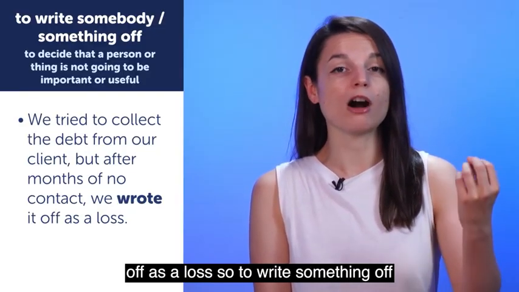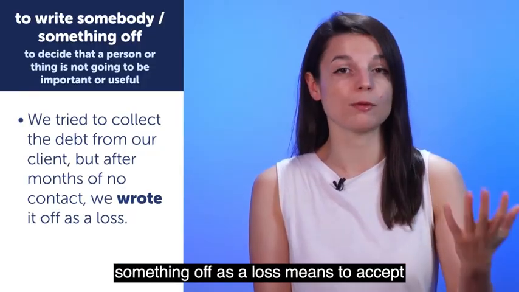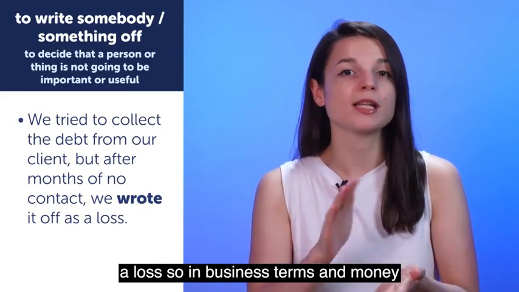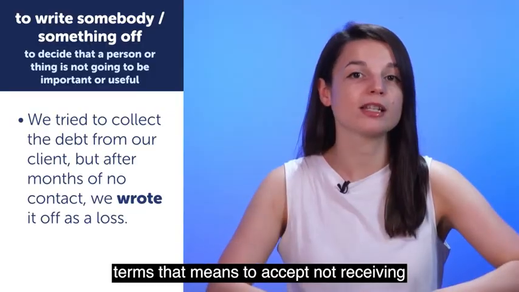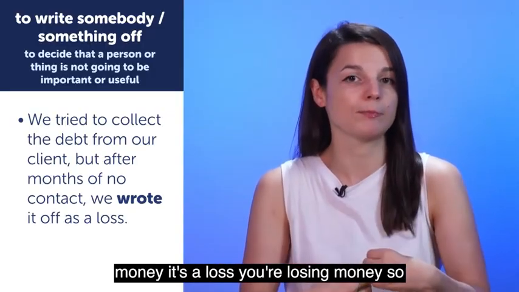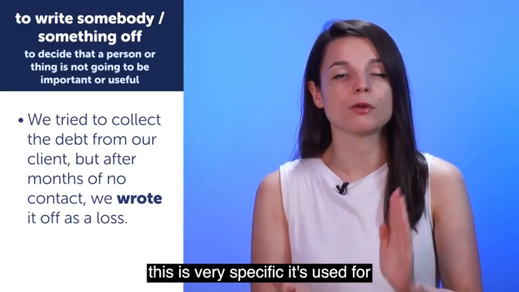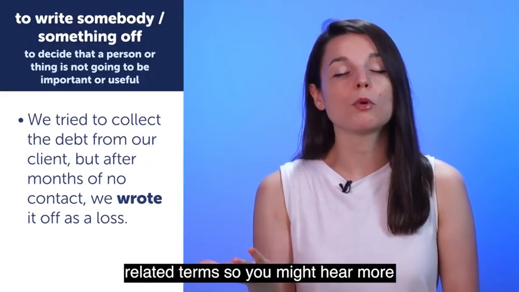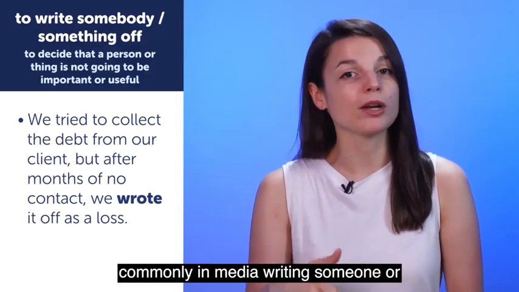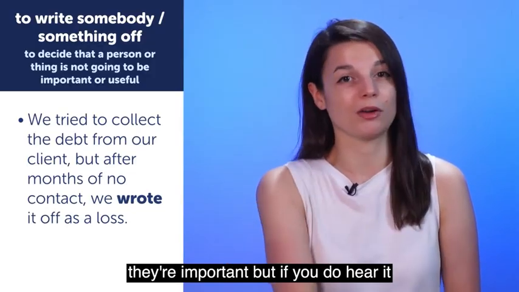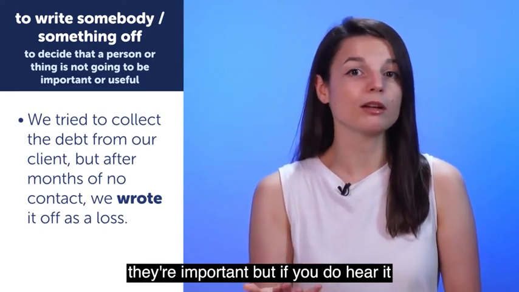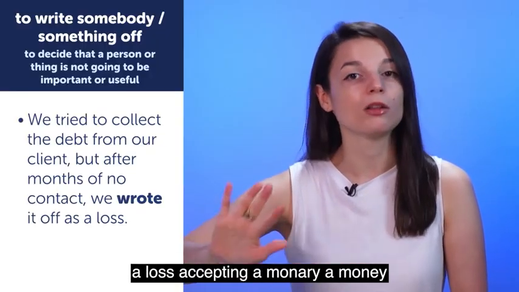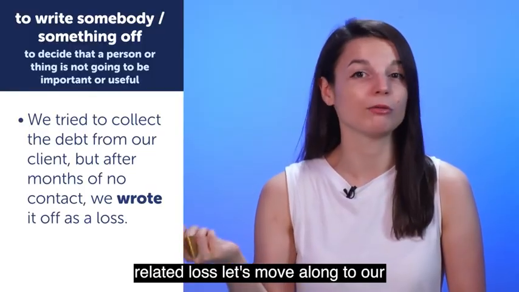So to write something off as a loss, here it's past tense, wrote something off as a loss, means to accept a loss. So in business terms and money terms, that means to accept not receiving money. It's a loss. You're losing money. So this is very specific. It's used for money and perhaps for legal and business-related terms. So you might hear more commonly in media writing someone or something off in terms of not thinking they're important. But if you do hear it related to money and business and deals and trades, it could mean just accepting a loss, accepting a money-related loss.